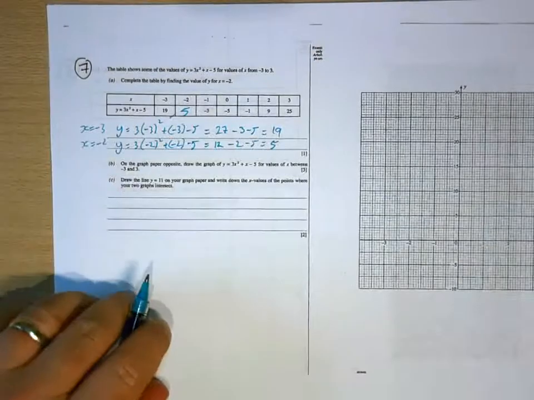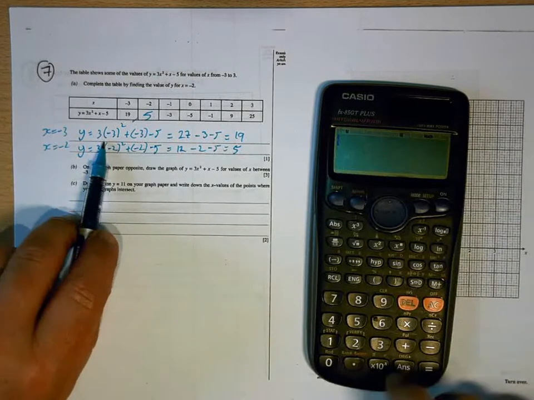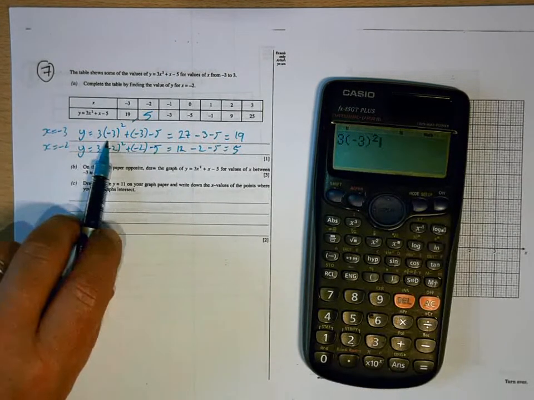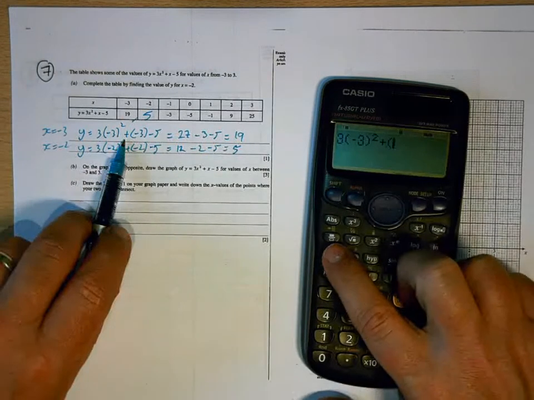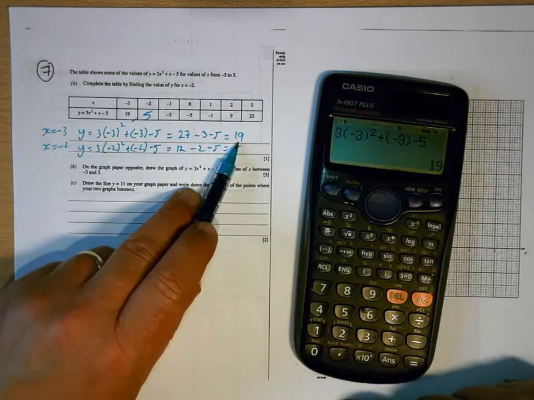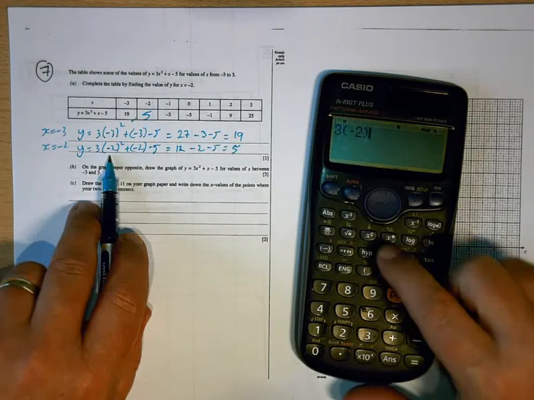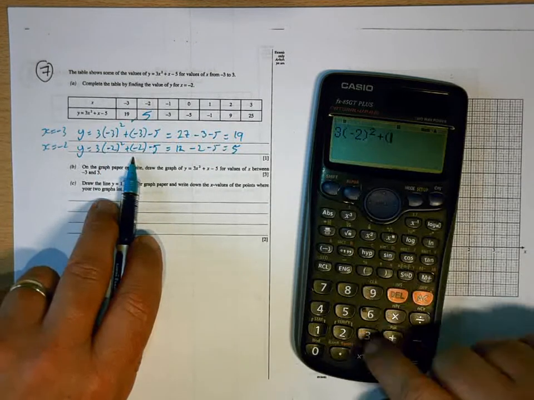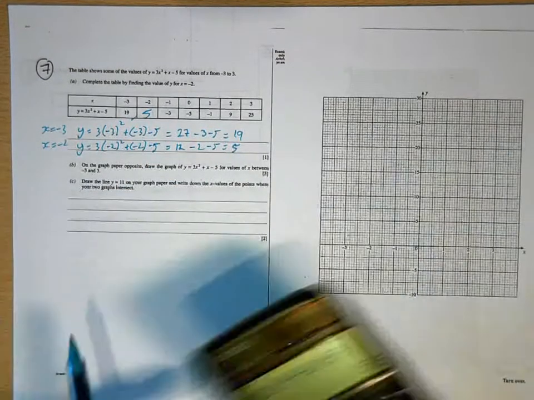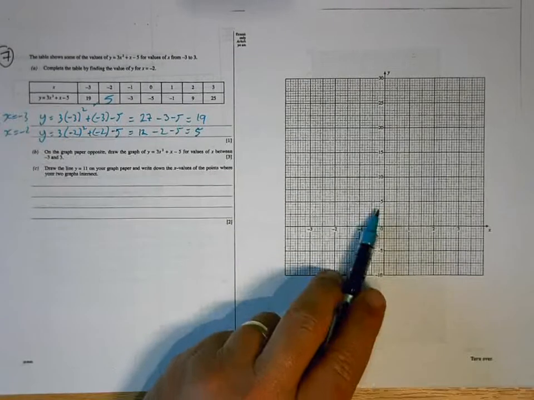If you were doing that on a calculator paper, let's just check. Let's do it first of all with the answer we know. 3 bracket minus 3 close bracket squared plus bracket minus 3 take 5 equals 19. So I know I'm going to do it right. 3 bracket minus 2 squared plus bracket minus 2 take 5 equals 5. Good. I'm confident that my values are right. Let's hope the scale's a bit nicer. Yes, it is. Okay, so we're going from 0 to 5 in 10 jumps, so each little square is a half.